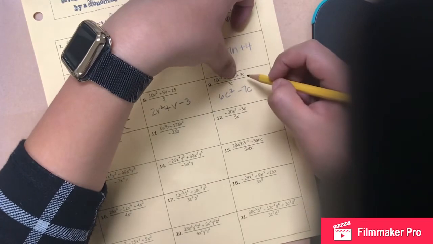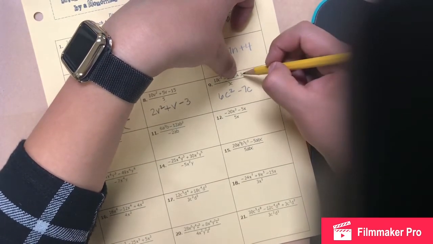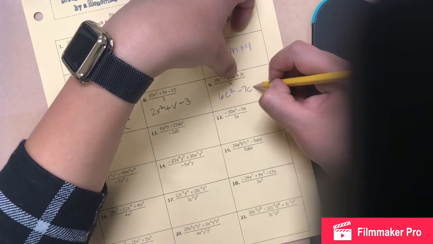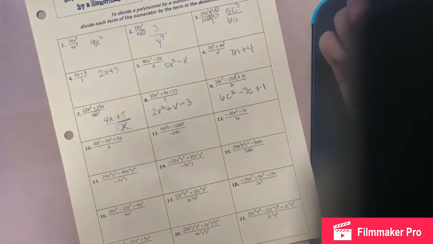3c over 3c, I know it seems like it cancels. This is where you have to be careful with that word cancels, because 3c divided by 3c is actually 1. So you're going to put plus 1. You don't want to put 0, so it technically doesn't cancel out. It simplifies to 1. So plus 1.